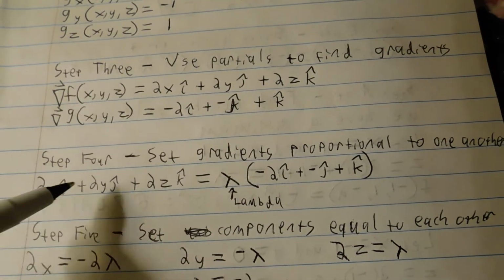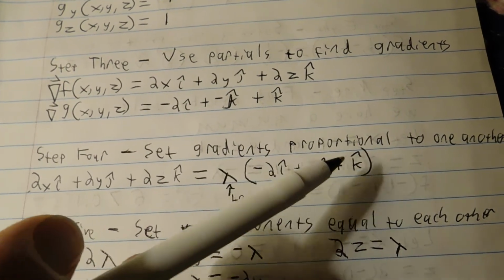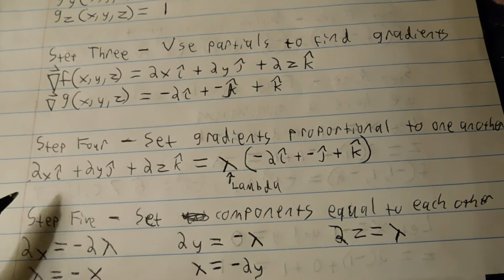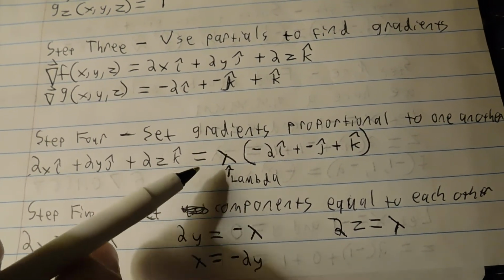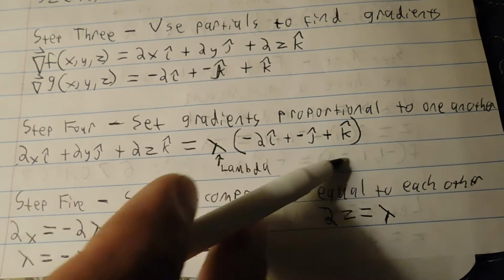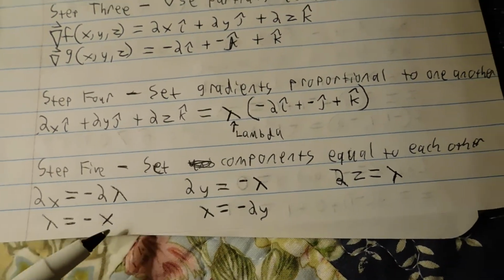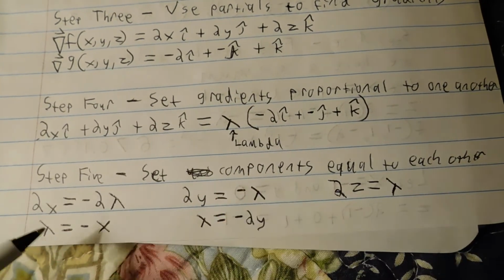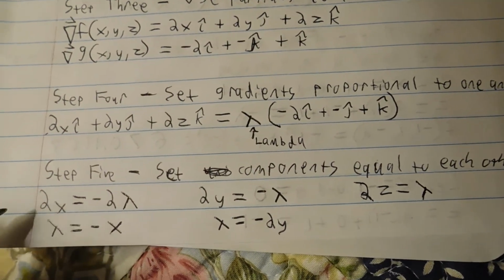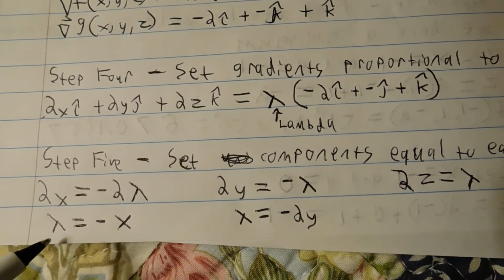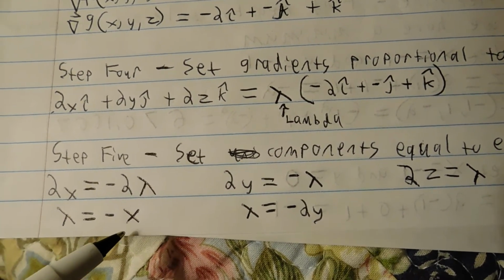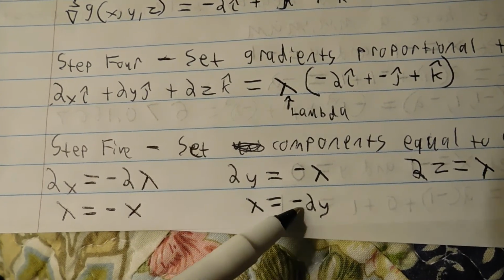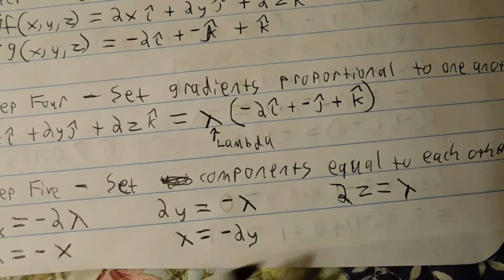In the next step, you're going to set your gradients so that they are some proportion of lambda to one another. So 2x i plus 2y j plus 2z k equals lambda times your gradient of g. Then you can set each one of those components, i, j, and k, so that they're equal to each other. So you've got 2x equals negative 2 lambda. Lambda is negative x. 2y is equal to negative lambda. Lambda is negative 2y. And then 2z is equal to lambda.